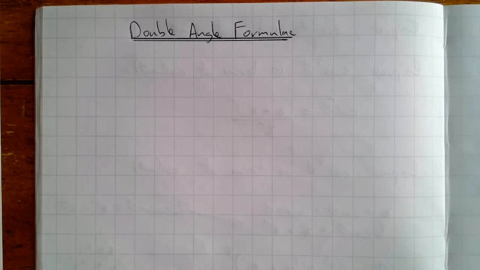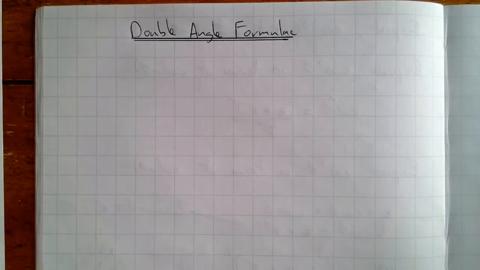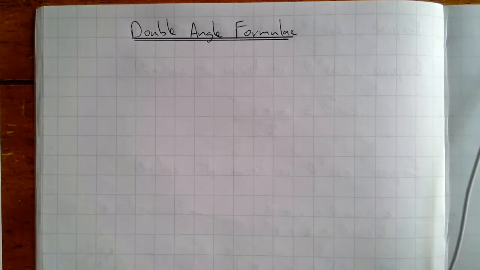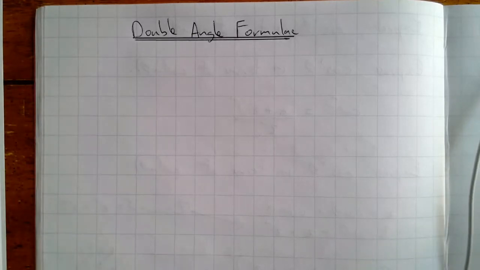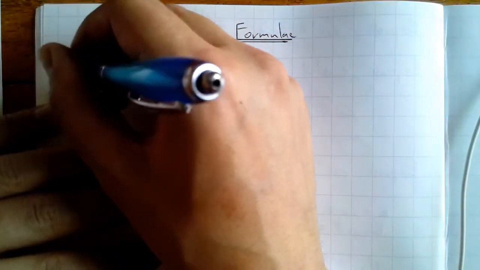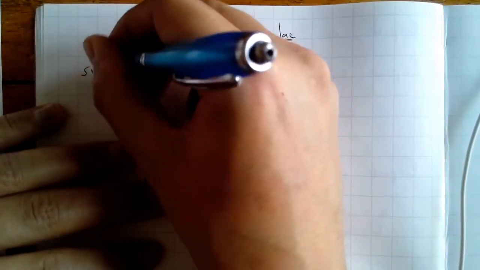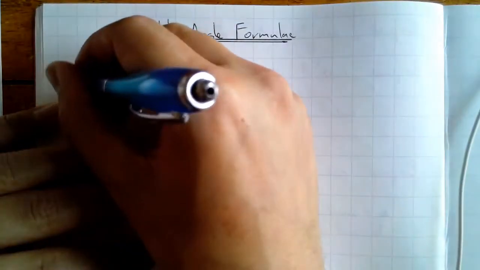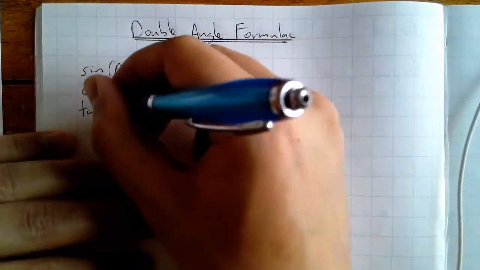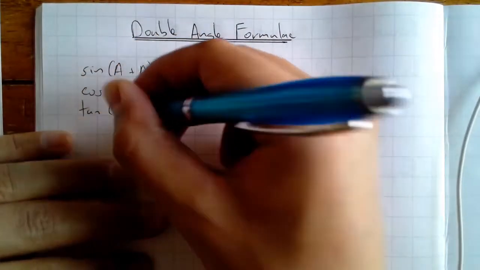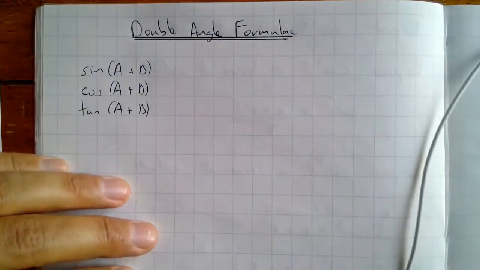Double angle formulae fall out from the compound angle formulae we were doing yesterday, so let's crack straight on with those. First of all, remind yourselves of what the compound angle formulae were for sine of a plus b, cos of a plus b, and tan of a plus b. Write those down, please. Pause the video and then come back to me when you've done it.